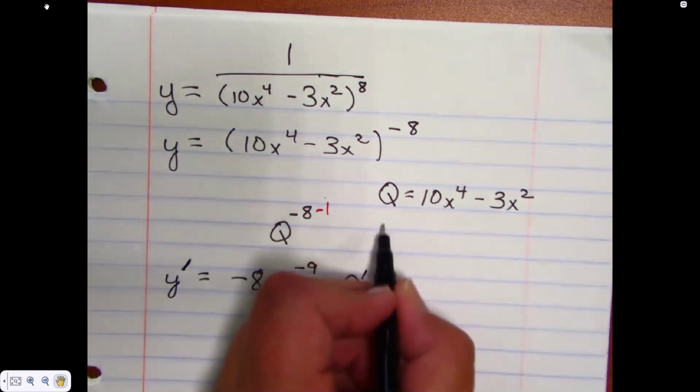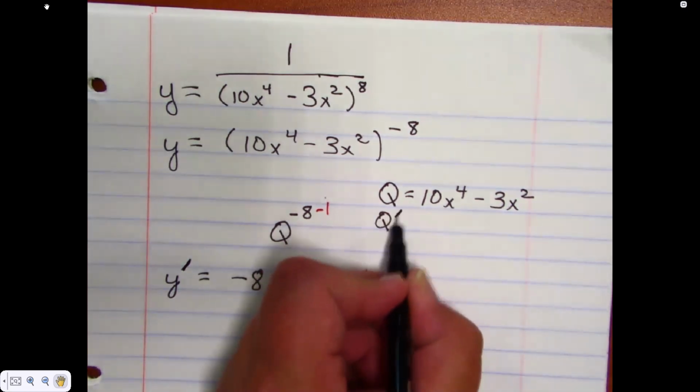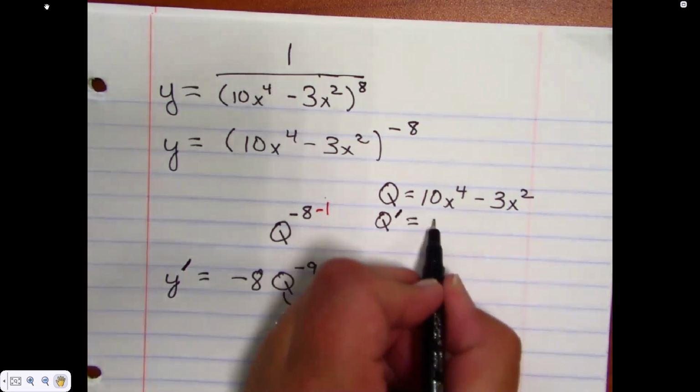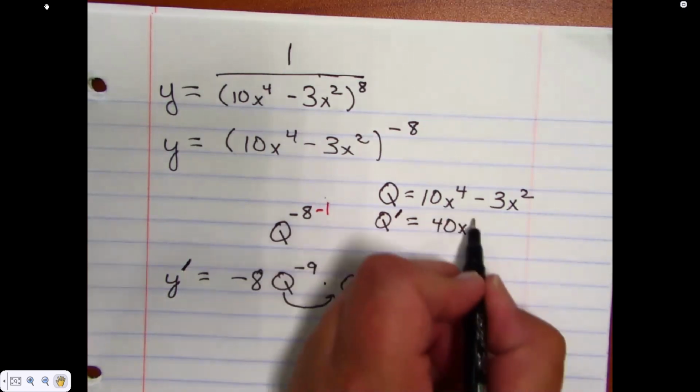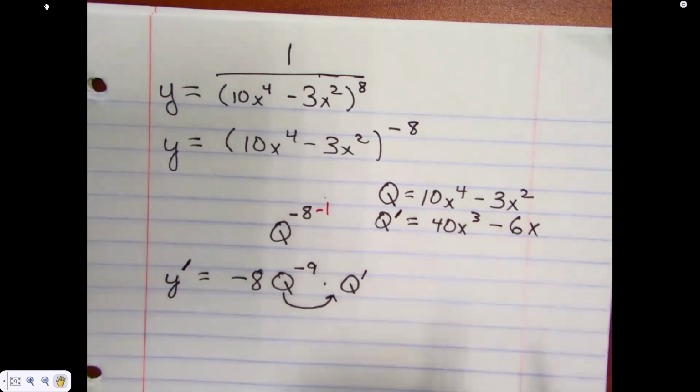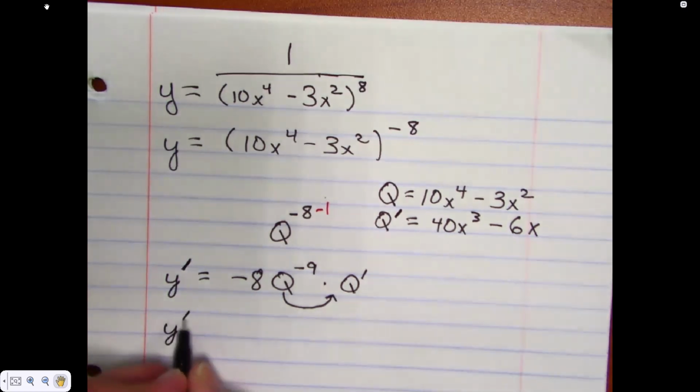So we can do that up here. Derivative, make sure I mark it. Derivative is, and then just roll it down, subtract 1. So 40x to the third minus 6x. And then we're ready to go. Really, we've done the derivative. The only thing is, if it started with x's, it has to end with x's. So we just have to replace that.